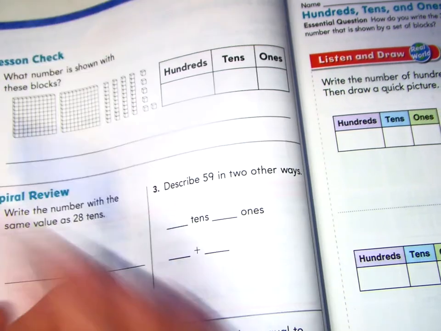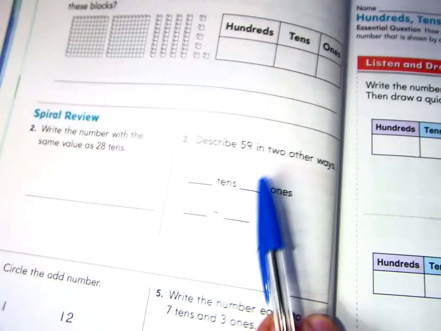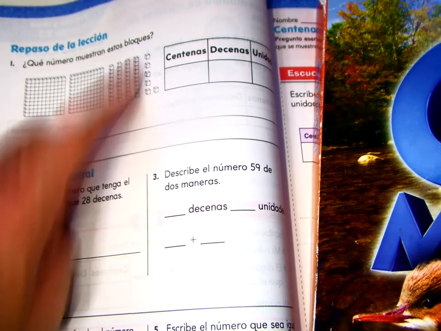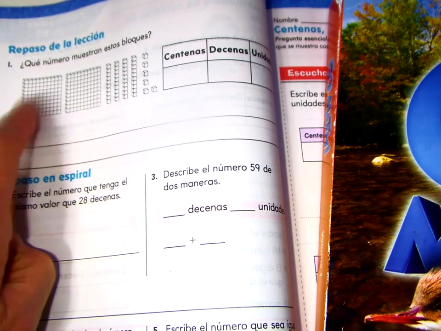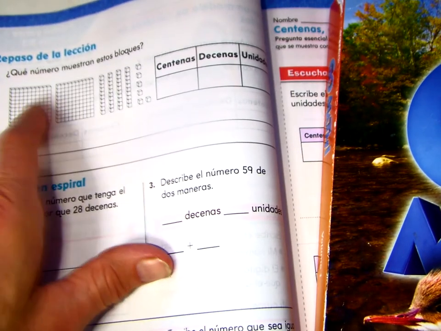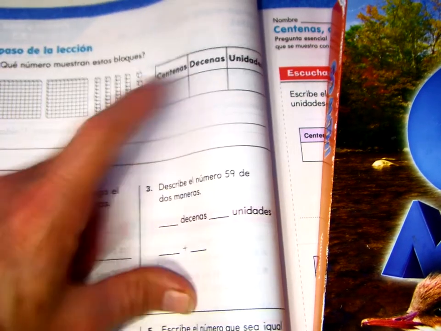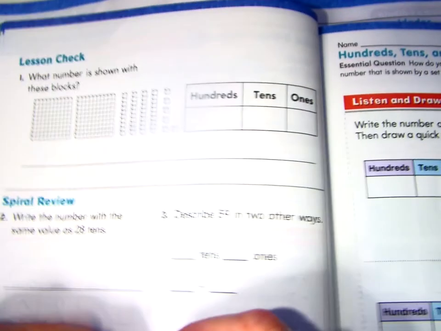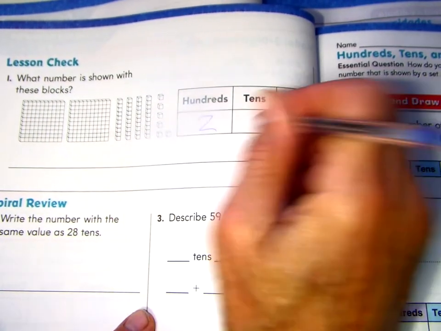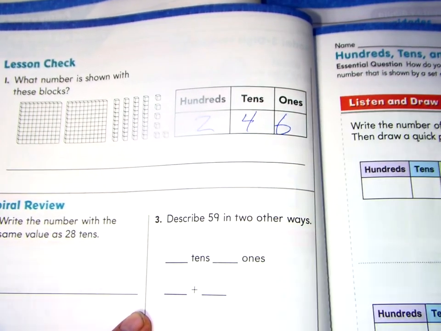We'll do it together. What number is shown with these blocks? Did you do that? A ver. ¿Qué número muestran estos bloques? Well, estos son ¿qué? Centenas. Hay dos centenas, uno, dos. Decenas, hay cuatro. Y unidades son cinco y uno son seis. Did you put that? 200s, 4 10s, and 6 1s. What number is that? 246.